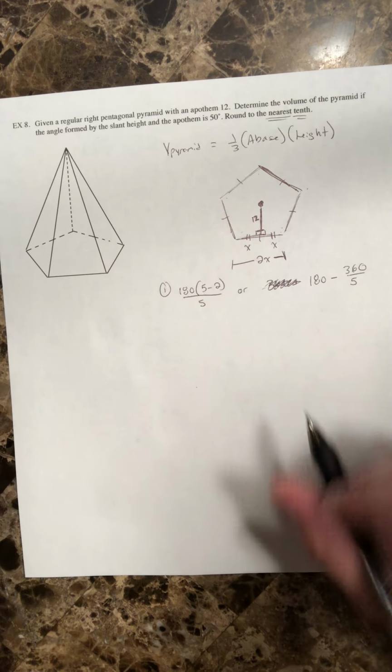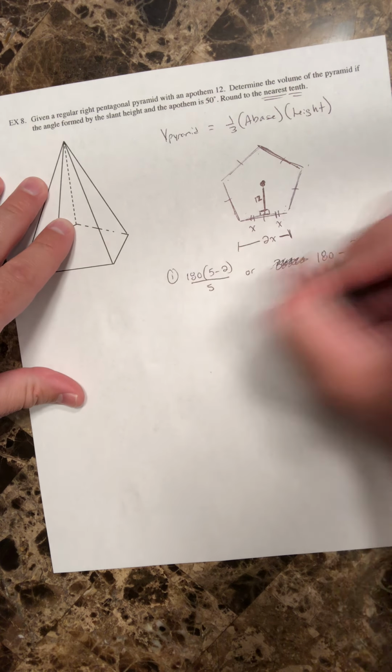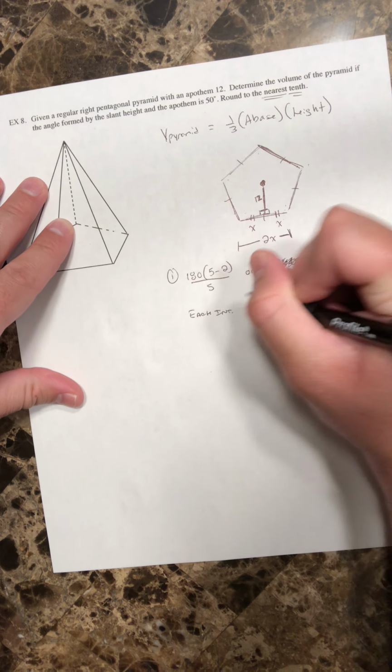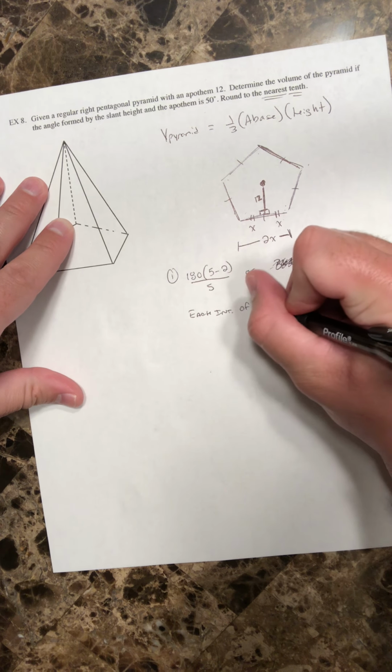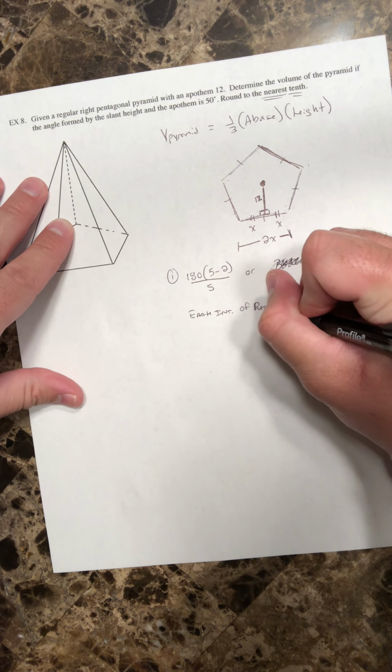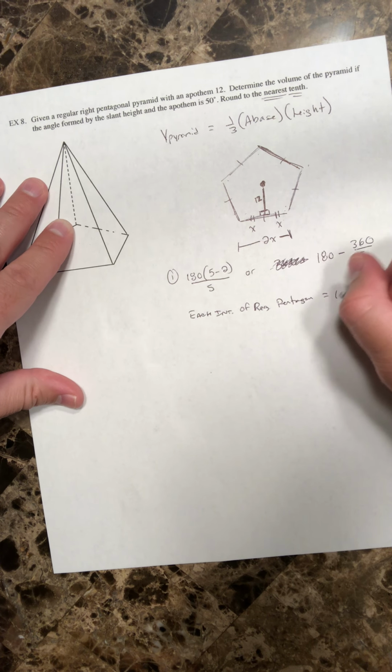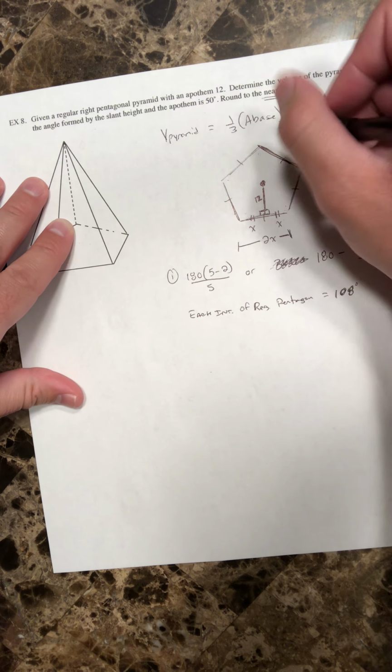So each interior angle of the regular pentagon is 108 degrees. By this point of the year, we might have that stored upstairs, just because of how often we've seen regular pentagons.